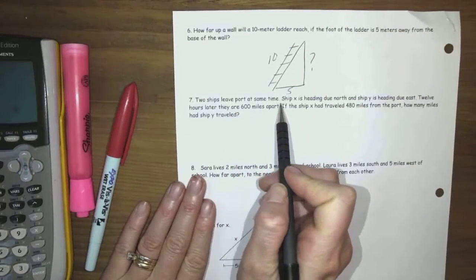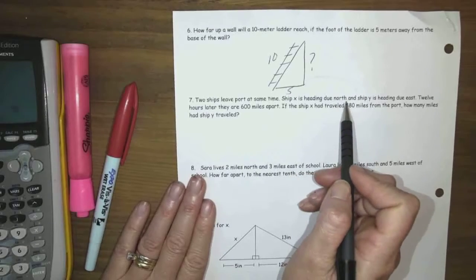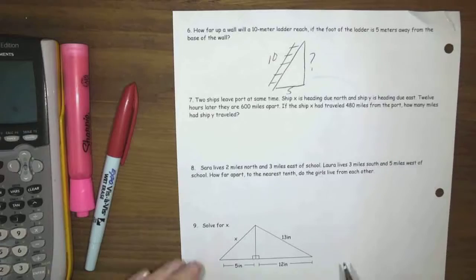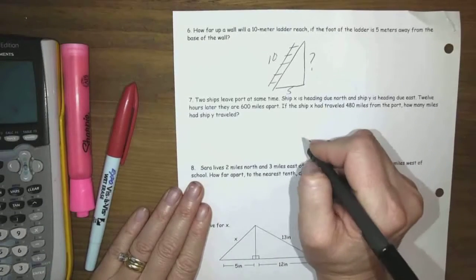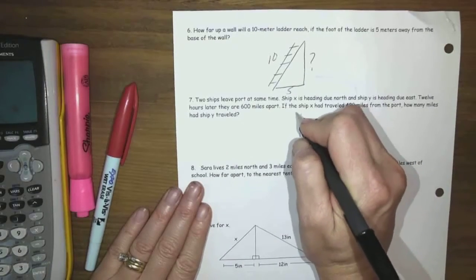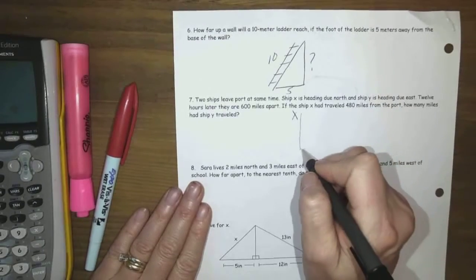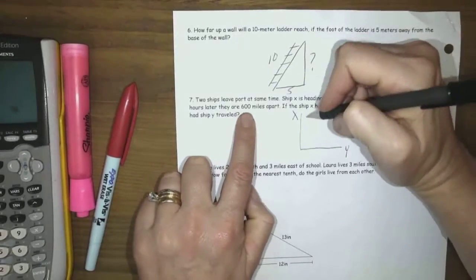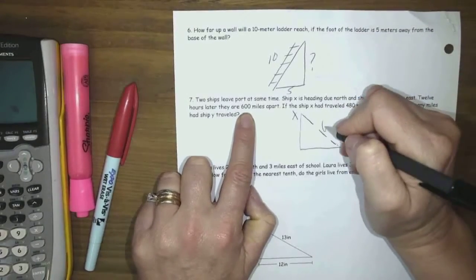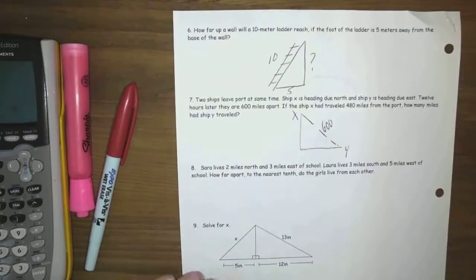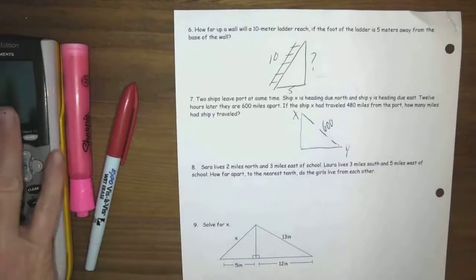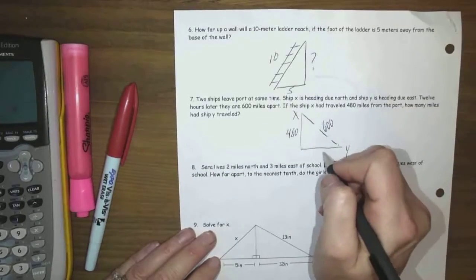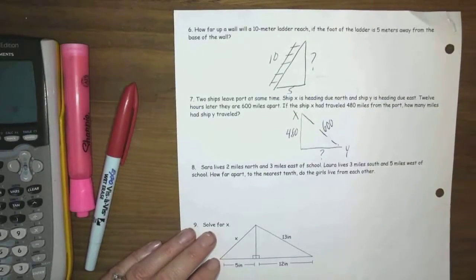Two ships leave port at the same time. Ship X is heading due north and ship Y is heading due east. 12 hours later, they are 600 miles apart. So ship X went straight up north and ship Y went straight east. 12 hours later, they are 600 miles apart. If ship X had traveled 480 miles from the port, how many miles had ship Y traveled? I think you would be okay in finishing that.